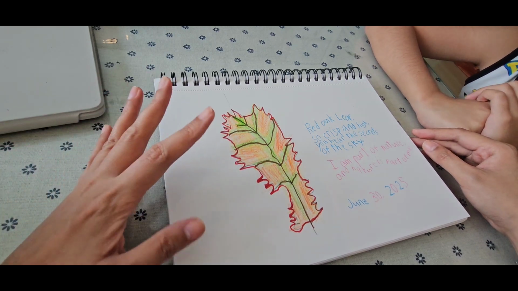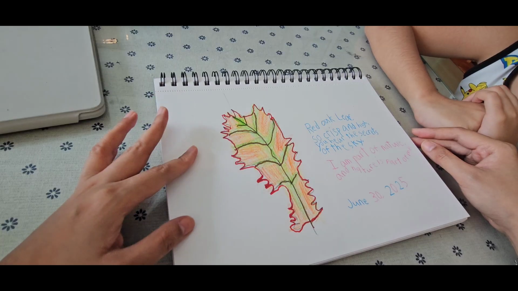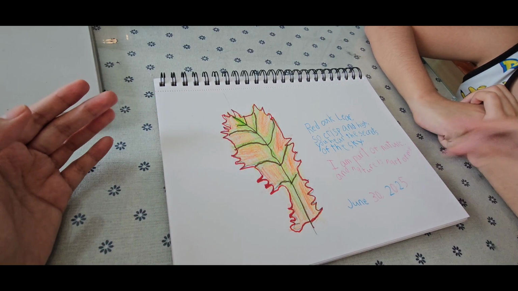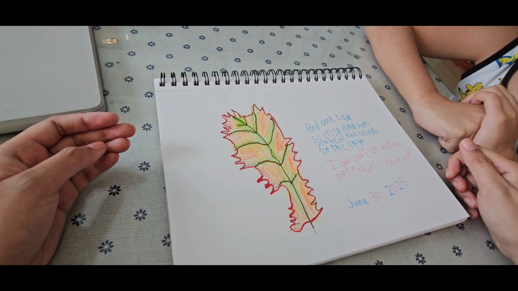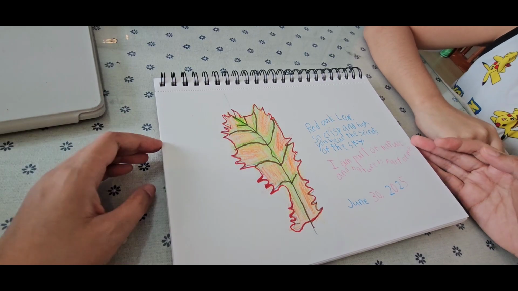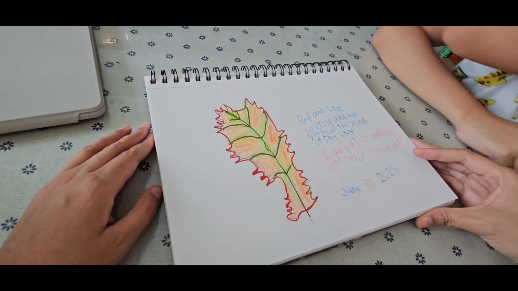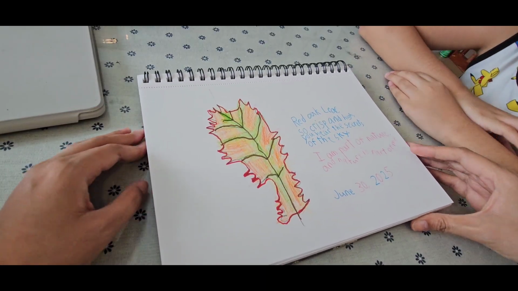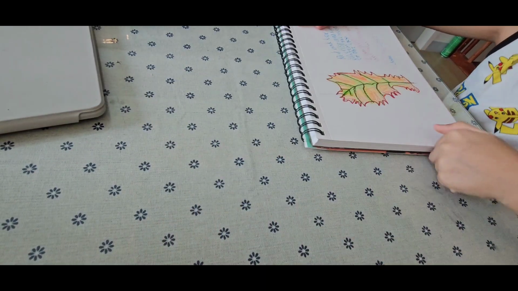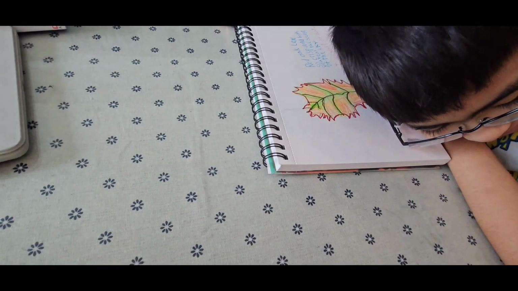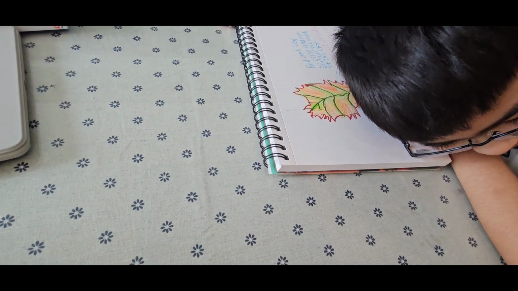We said that this is a leaf named Leora, and she hears stories from the wind. What was the story she heard from the wind? What could be the stories that the wind brought to her? Leora just said, let me listen. Wait, let me try to listen.